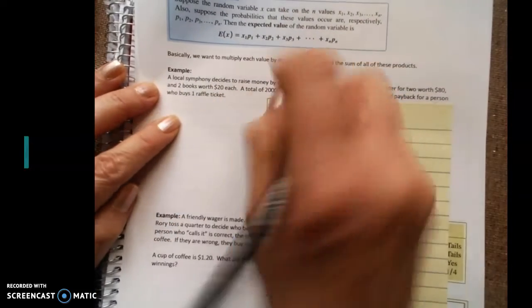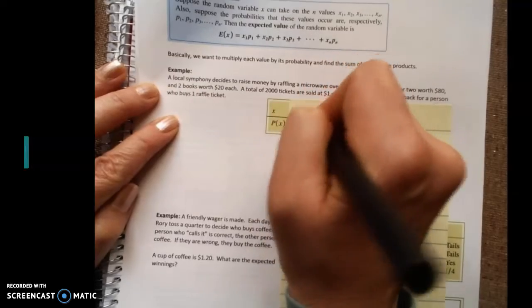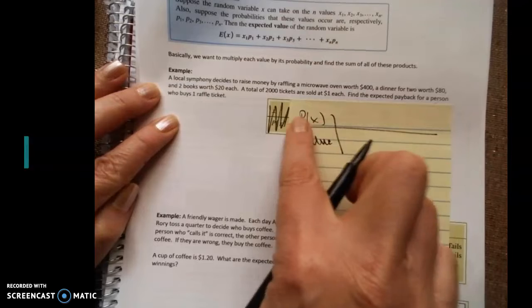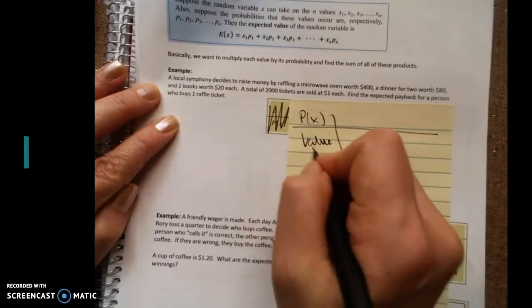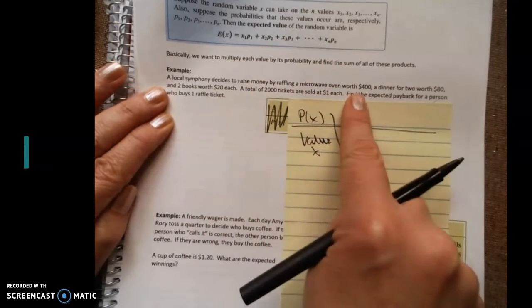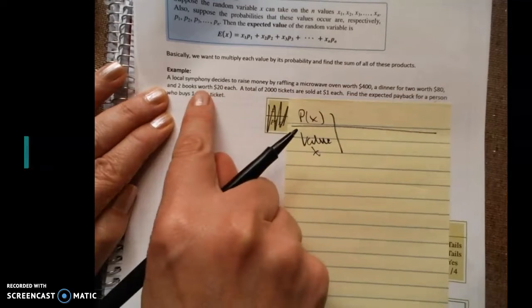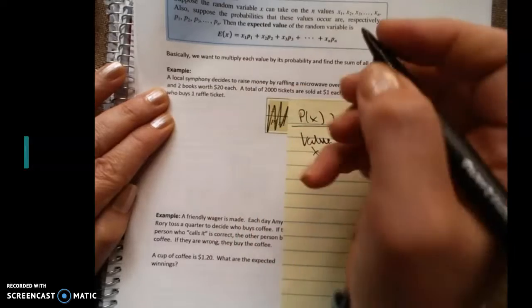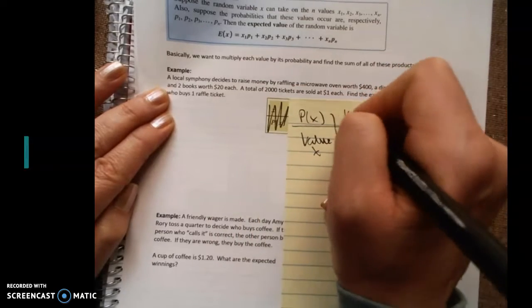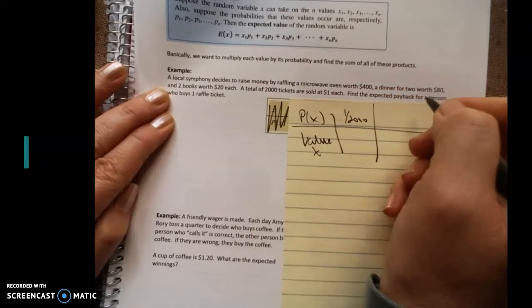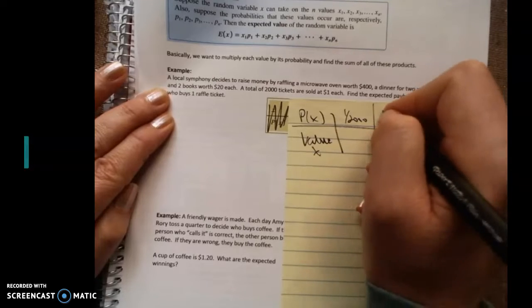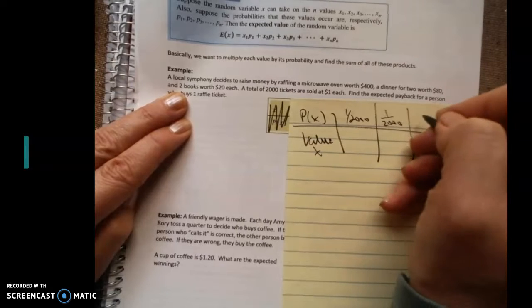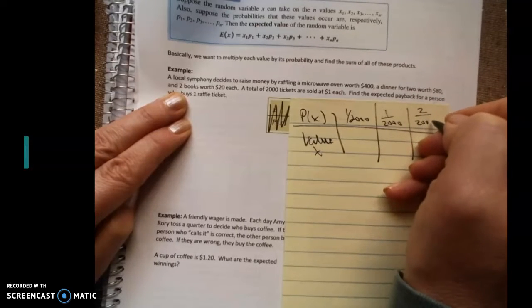All right, so let's look at this. I like to do my chart a little backwards from here. I like to do probability on top and value on bottom. And again, probability is your probability, and the value is like your X value. So a symphony decides they're going to have a raffle. They have 2 books. 2,000 tickets are sold. Someone's going to win a microwave oven, so they have a 1 in 2,000 chance of winning a microwave oven. A dinner for 2, so 1 out of 2,000 chance of winning that. And 2 books worth $20 each. So that's 2 chances out of 2,000.